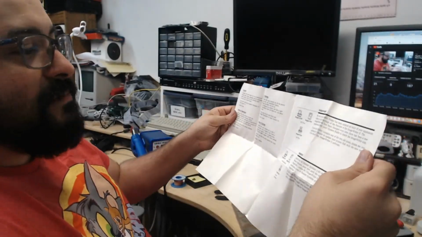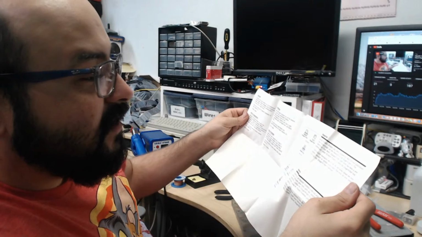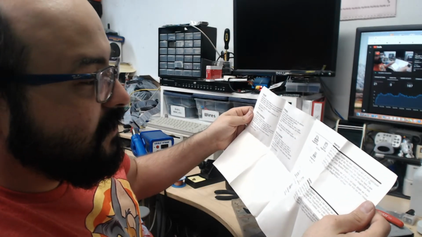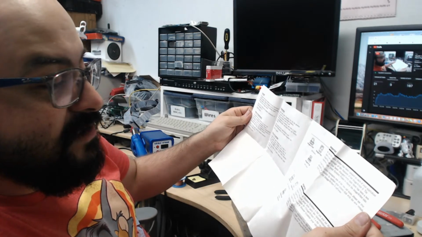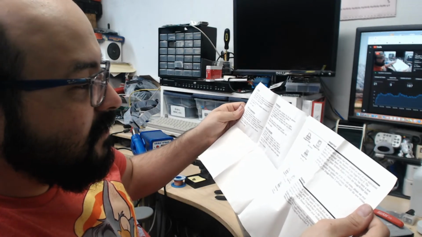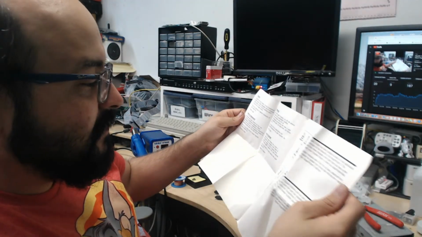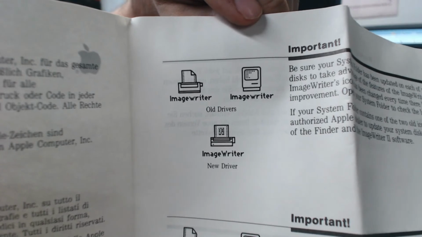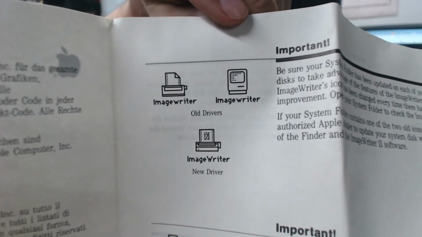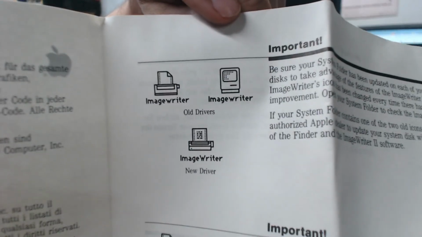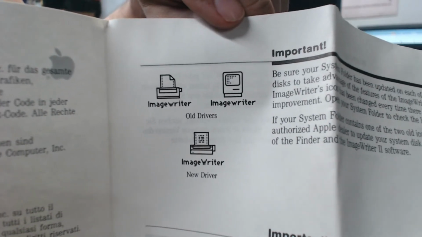That is cool. "Be sure your system folder has been updated on each of your application disks to take advantage of the features of the Apple Image Writer 2. The Image Writer's icon has changed every time since there's a new improvement. Open your system folder to check the Image Writer icon." Oh, wow. That's cool. I didn't know that. So there's a difference between these drivers. They actually changed the icon to make it easier to tell. So the newer driver has the little dots on the page. The older driver either has a picture of a Mac or a picture of the printer, but no dots on the image. That is neat.